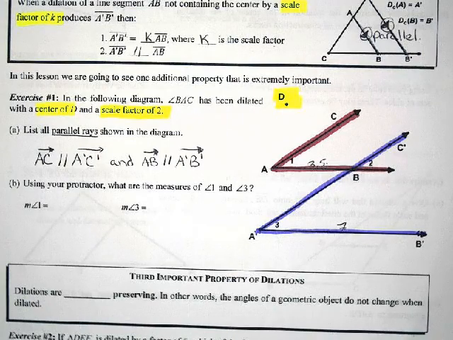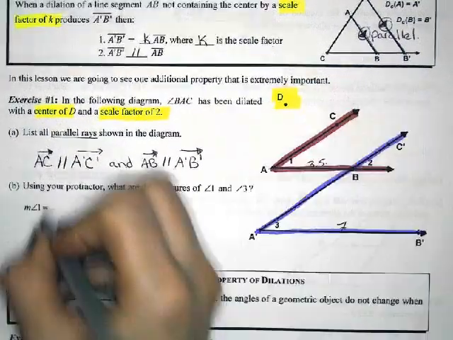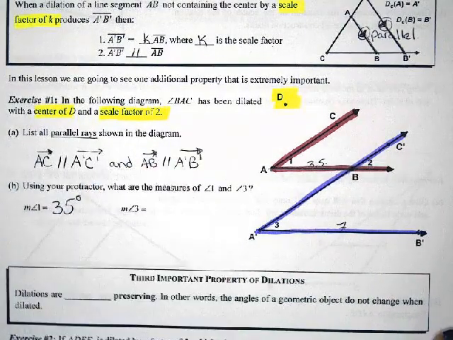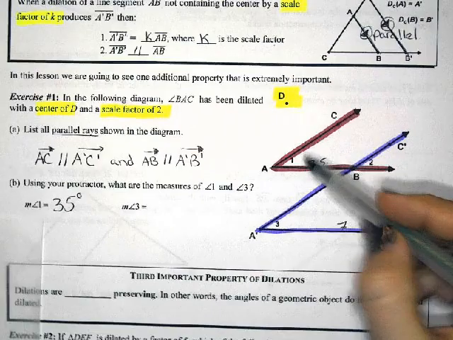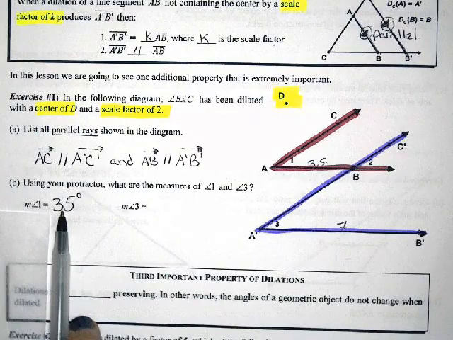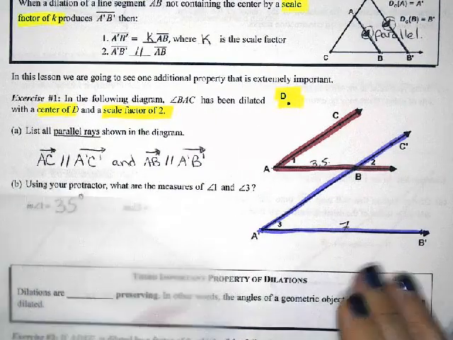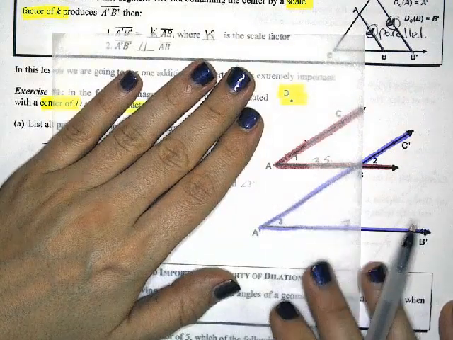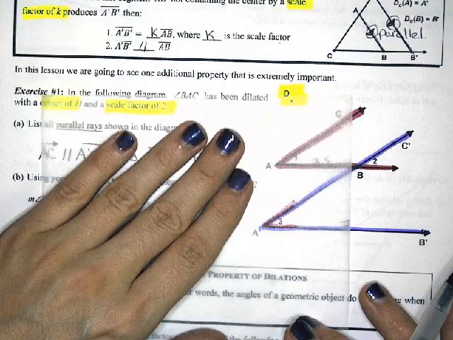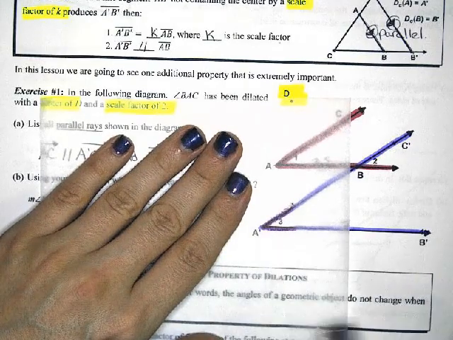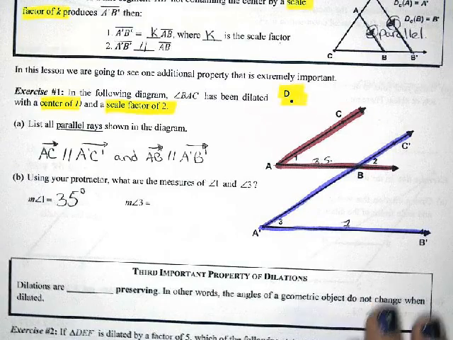Now I've already measured both of these angles, and when I measured, angle 1 came out to be 35 degrees. Some people would think, well, if I'm multiplying by a scale factor of 2, 35 should increase to 70. Let's take a look. There's angle 1, and if I move that down to angle 3, you can see it matches. So the measure of angle 3 is still 35.